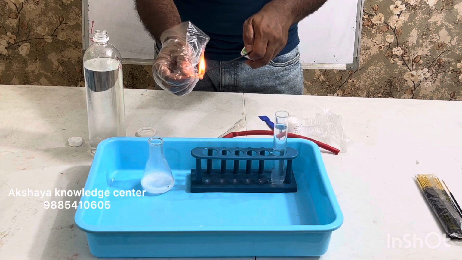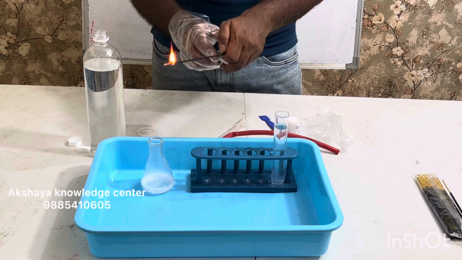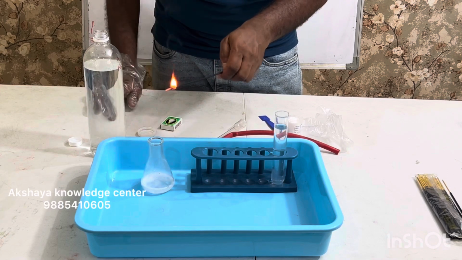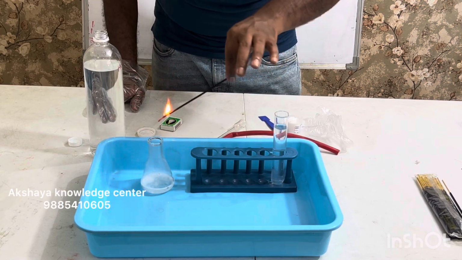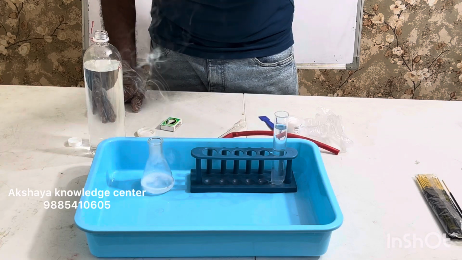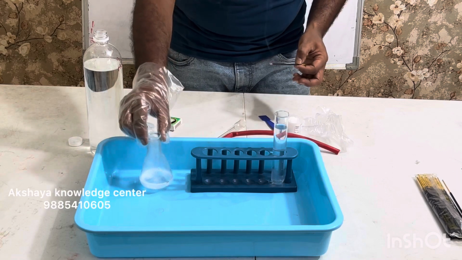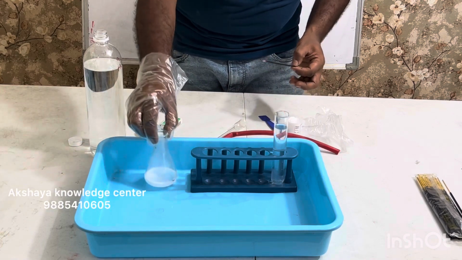We know that this flame is getting put off. That means the gas that is coming out will not blast anything. So now I'm going to place it even inside. And when I place it inside, you can see it's immediately getting put off. That means the property of this gas is to put off the flame.